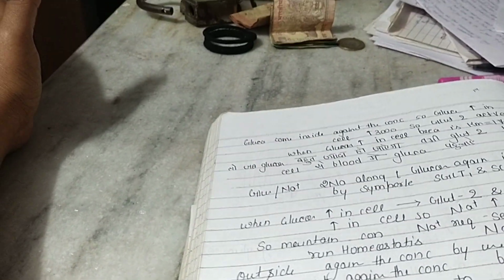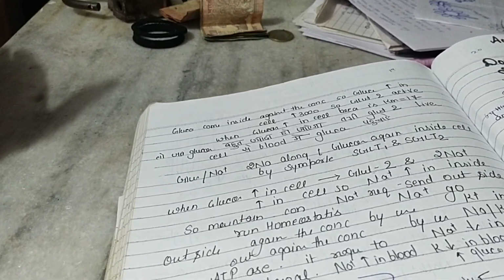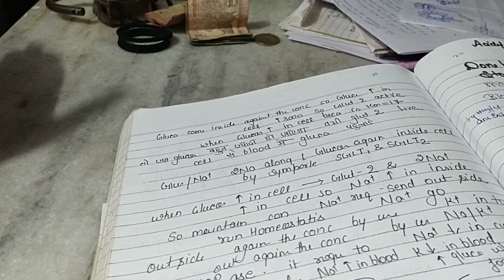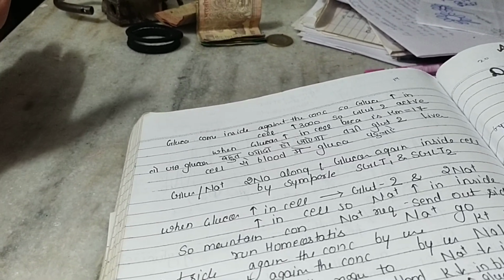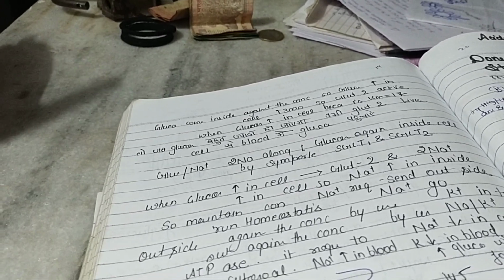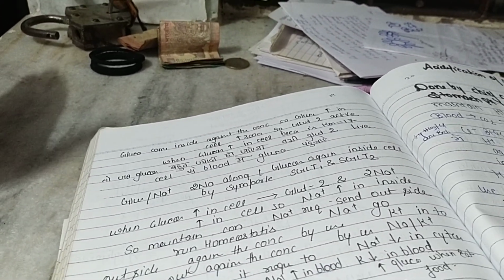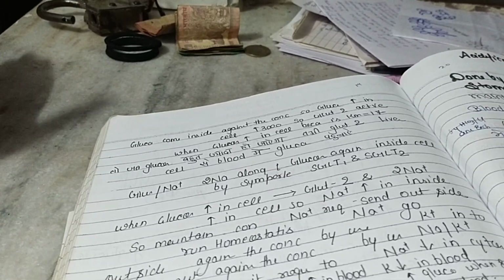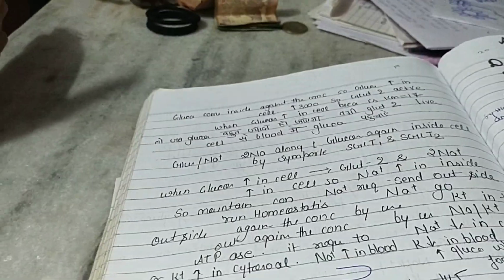Glucose and sodium ions are imported, 2 sodium ions along with 1 glucose, into the cytosol by the symporters SGLT1 and SGLT2. When glucose and sodium ions are high in the cell, sodium must be sent outside to maintain homeostasis, against the concentration, using the sodium potassium pump, with potassium going in against the concentration. ATP is required. Sodium is low in the cytosol, potassium is high in the cytosol, sodium is high in the blood and potassium is low in the blood. Glucose is high when we eat food.